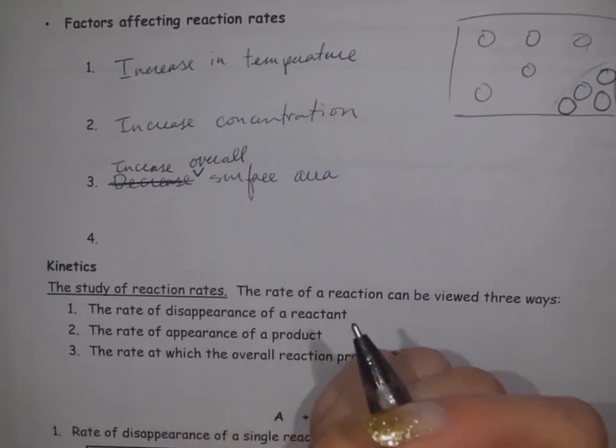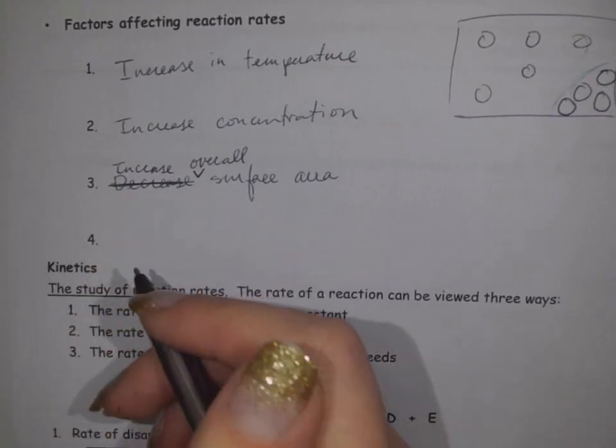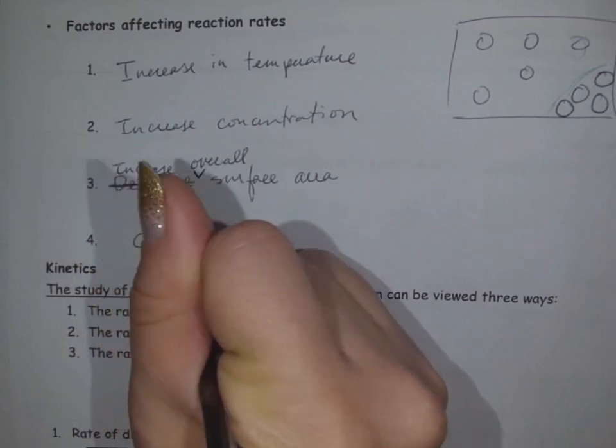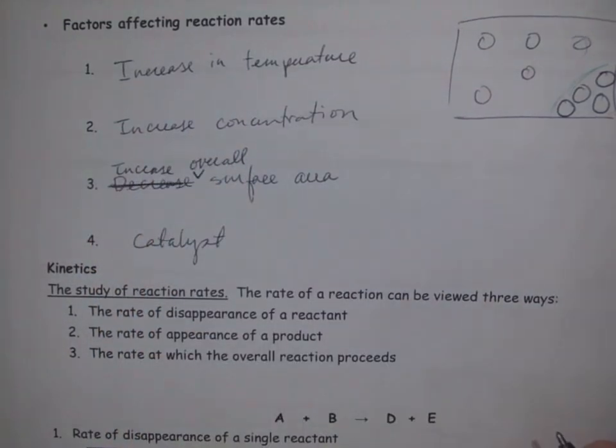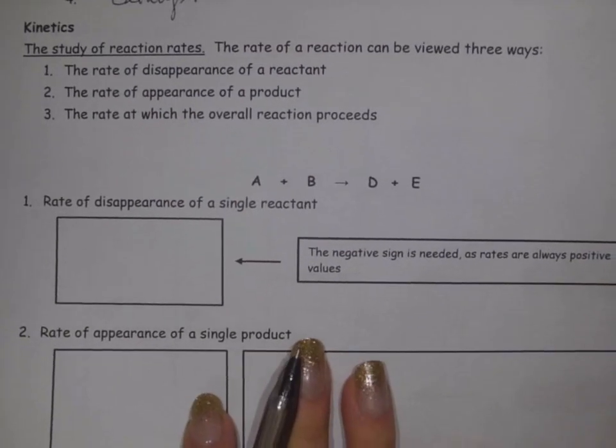And then our last way of affecting a reaction to make it go quicker is by adding a catalyst. Different catalysts work in different ways, but a really common way that catalysts work is they actually hold reactant particles in proper orientation, which leads to a higher likelihood of a successful collision between them. So, catalyst. Okay.